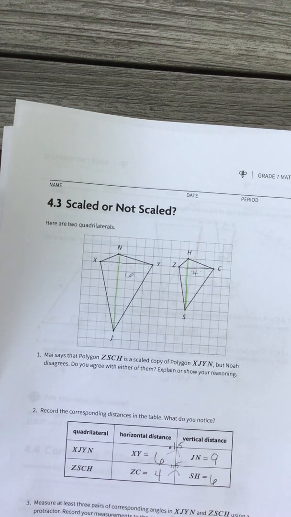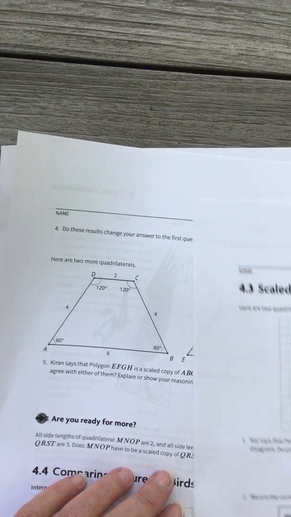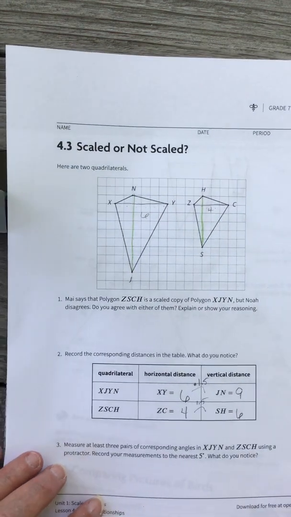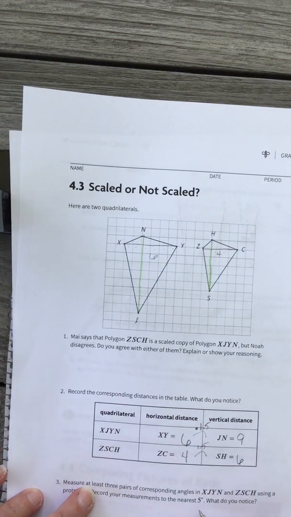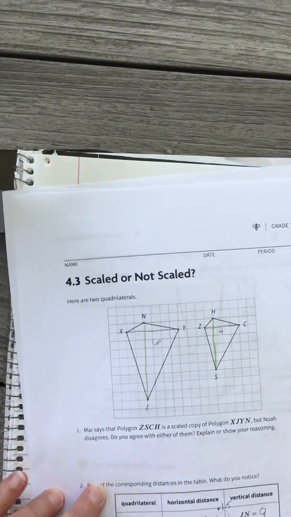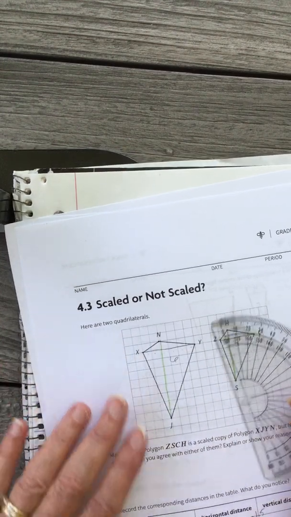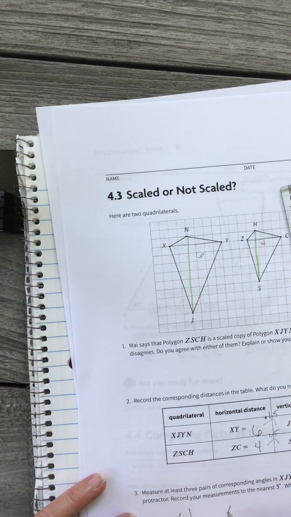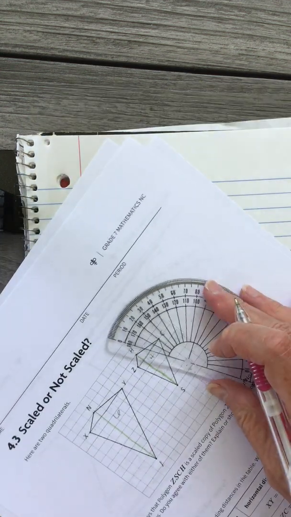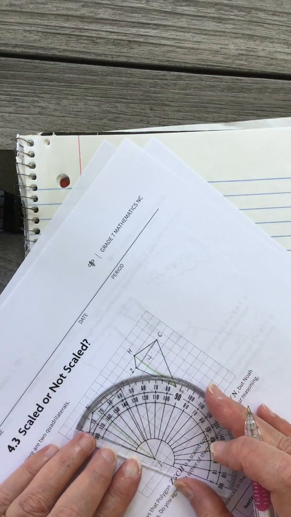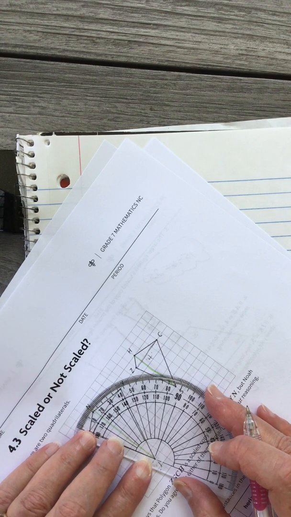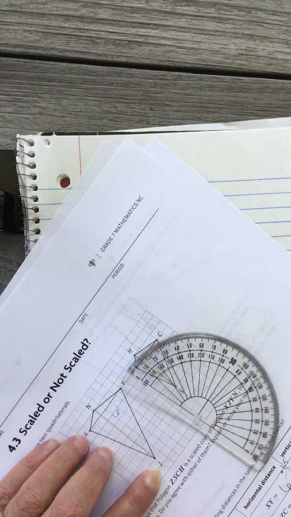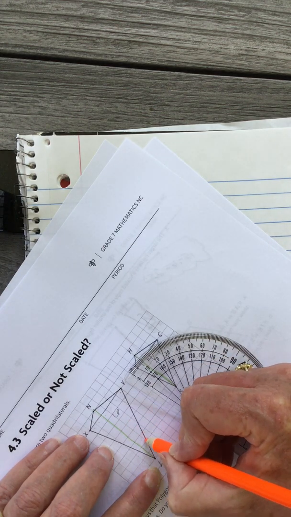So if you take your, guess we don't have a table, let's measure at least 3 pairs of corresponding angles. All right, so let's take this little angle down here, so angle J, and that corresponds to angle S. So let's try angle J. So angle J right here. Let me make my line so I can see it. Sorry about that.